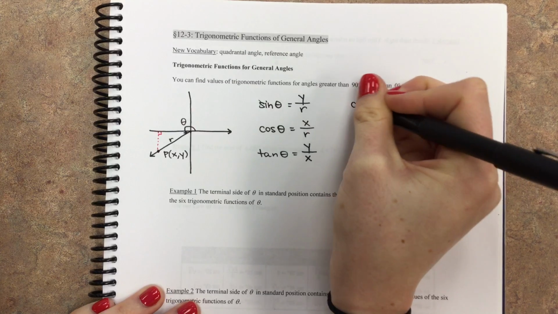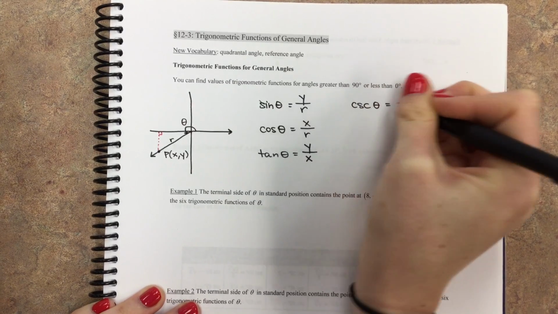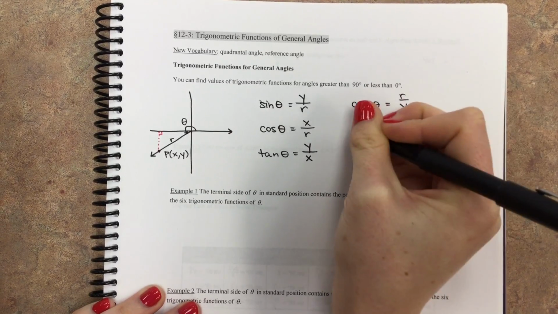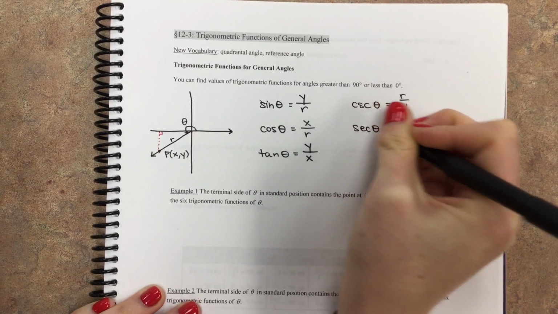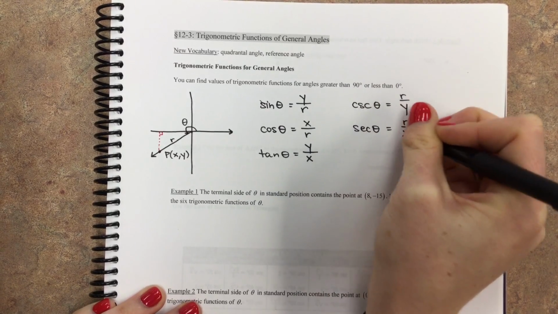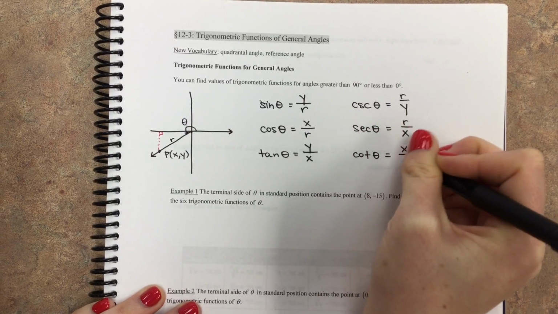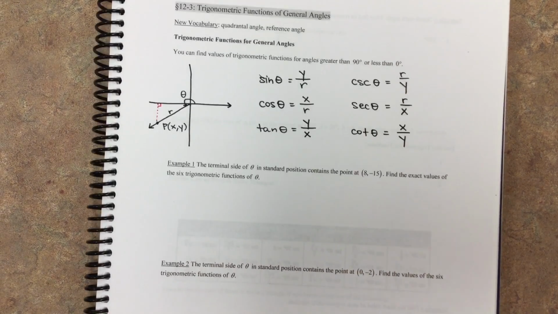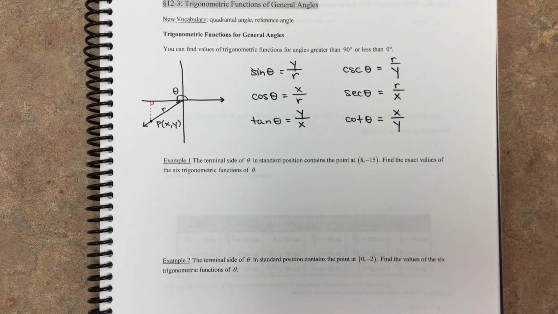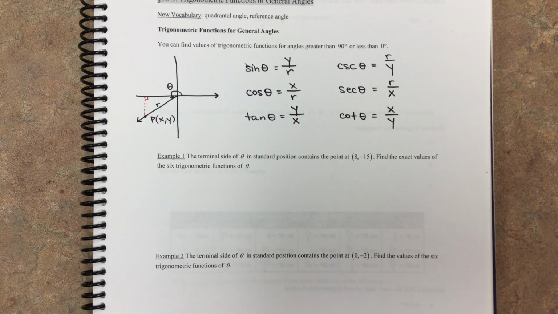And then remember, these three just pair up with them and they're just the reciprocals. So cosecant would be r over y instead. Secant is the reciprocal of cosine, so that would be r over x. And then cotangent is the reciprocal of tangent, so that would be x over y. Okay, so those are the 6 trig functions. Before we could just do somewhere between 0 and 90, now we can do any angle that we want.